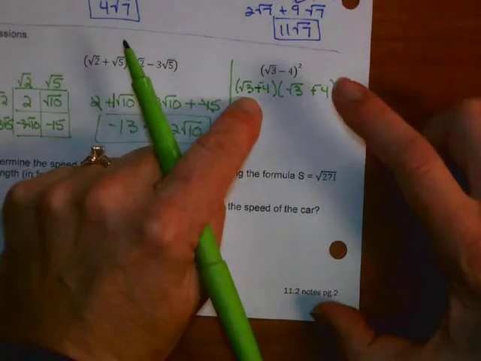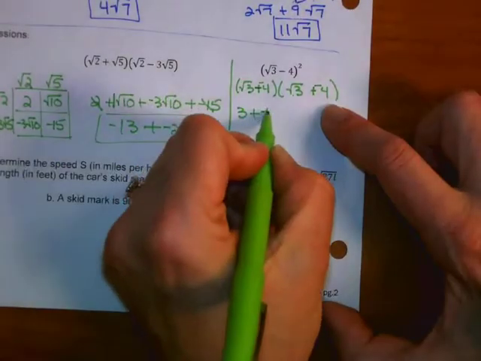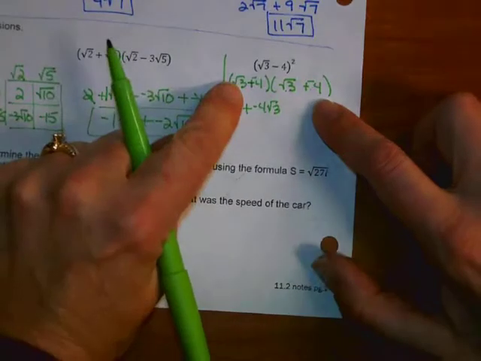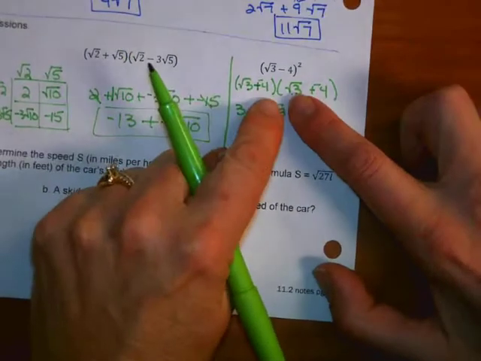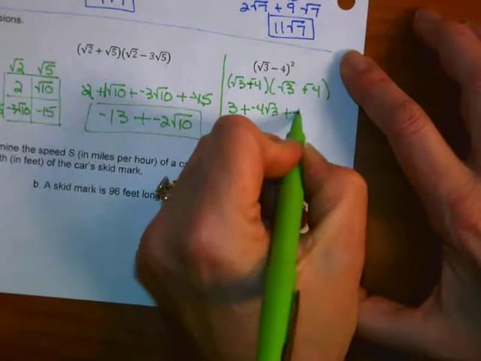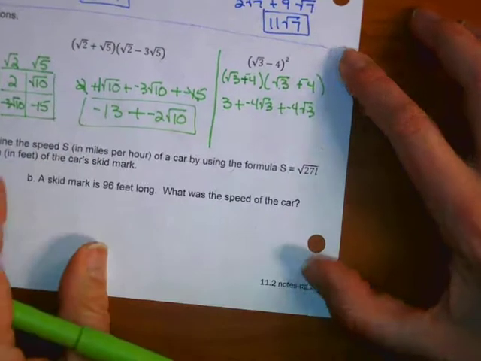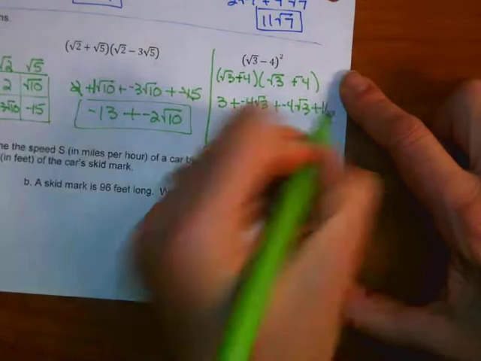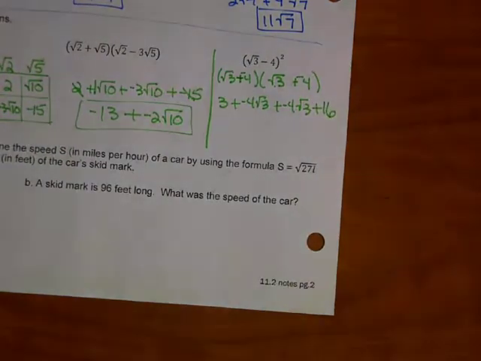So square root of 3 times negative 4 is going to give me negative 4 square root of 3 for the outer, plus the inner, and then multiply the last two, which would be 16. So digest that for a second. See if you can figure out how I got that.